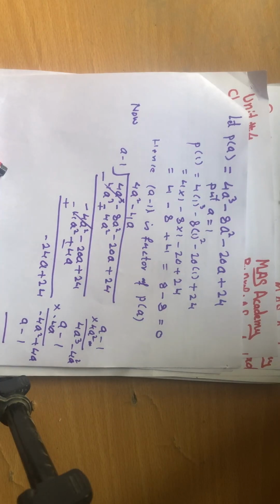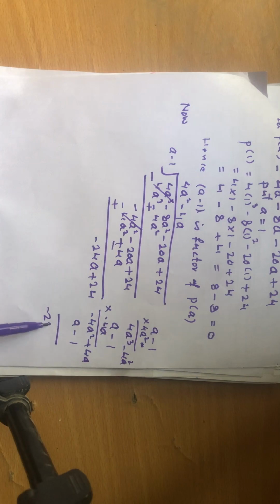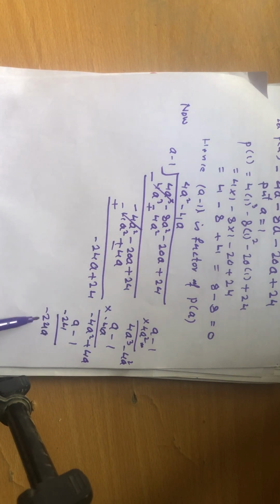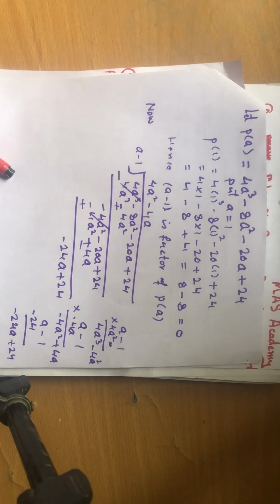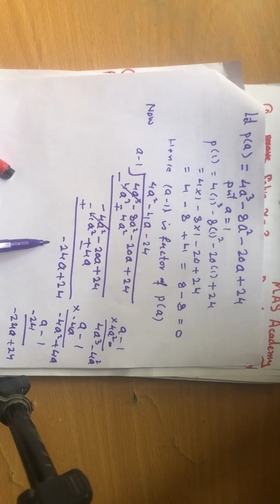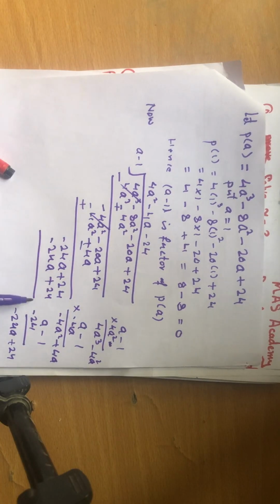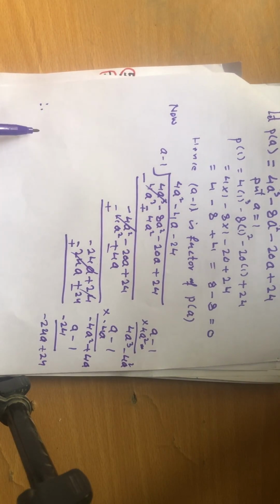Again we are multiplying a minus 1 by what to get minus 24a? Clearly minus 24, multiplying minus 24 with a comes minus 24a, and minus 24 times minus 1 comes plus 24. We have minus 24 times, so writing these terms as we obtained, changing the sign, plus gets minus, minus gets plus, so they get cancelled, totally they got cancelled, and the remainder is 0.